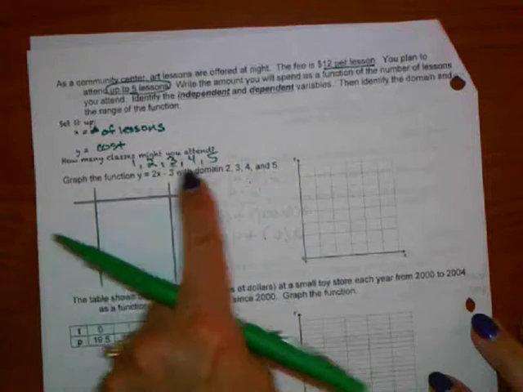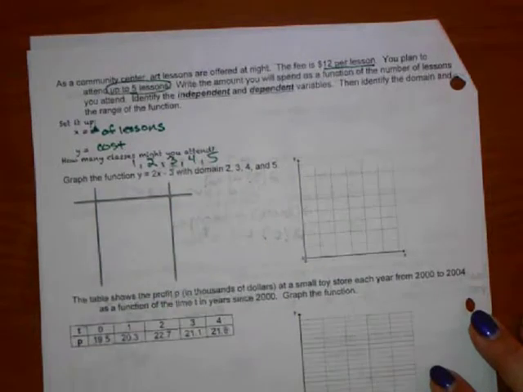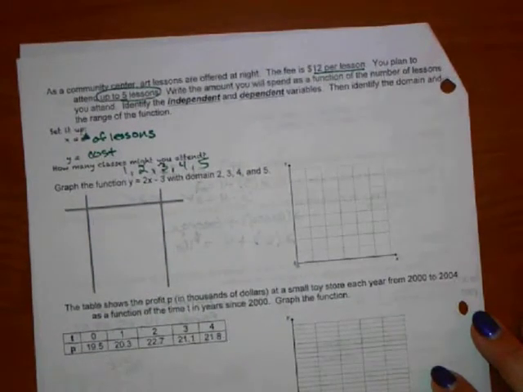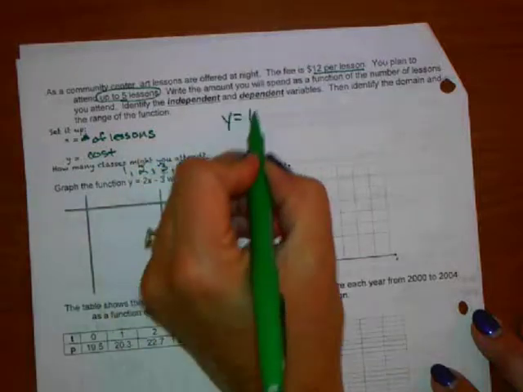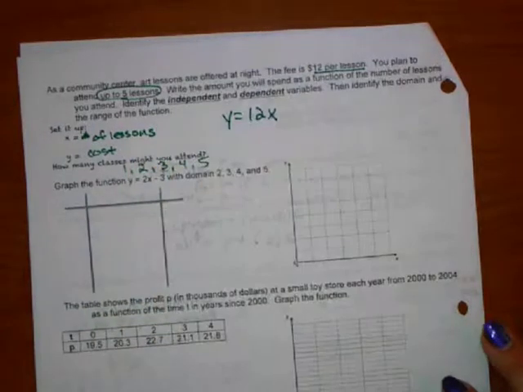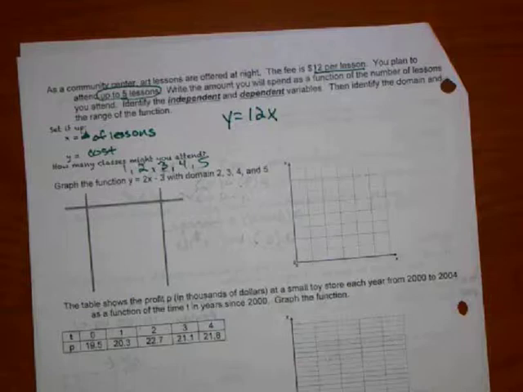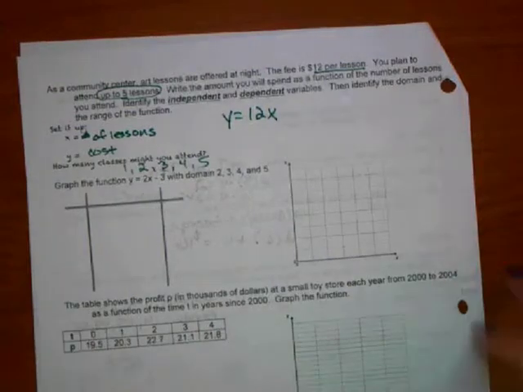Okay, so I might attend 1, 2, 3, or 4 or 5 lessons. So how could I write an equation for finding out how much this is going to cost me? How much is it per lesson? $12. So if I attend 1 lesson, I'm going to do 12 times 1. If I attend 2 lessons, it's going to be 12 times 2. So how would I write an equation? 12 times x. Y equals 12 times x. Because x represents the number of lessons. So that was the first thing I had to do.